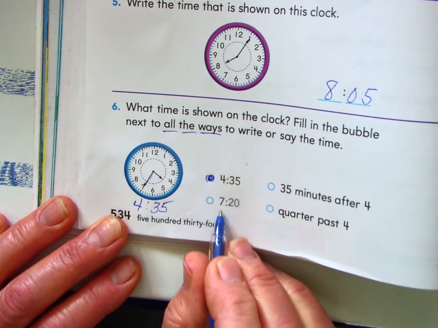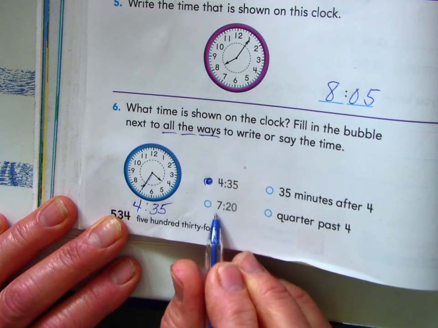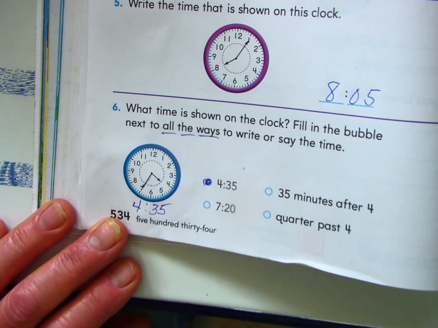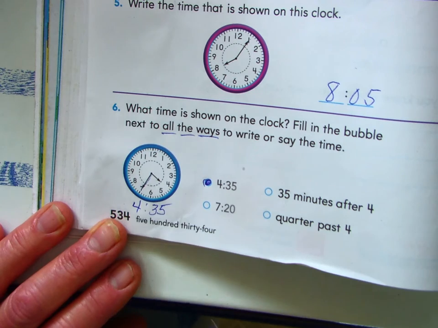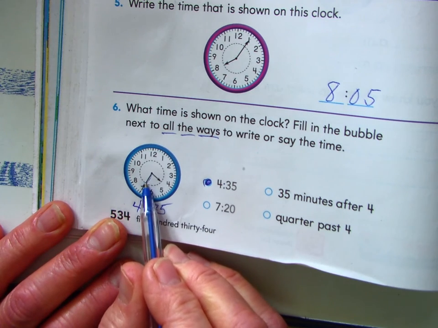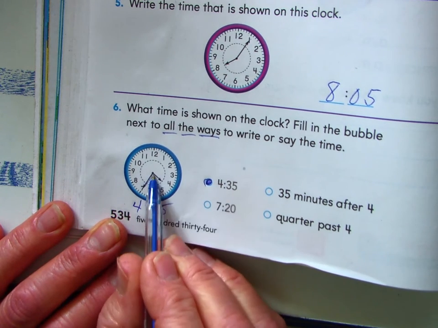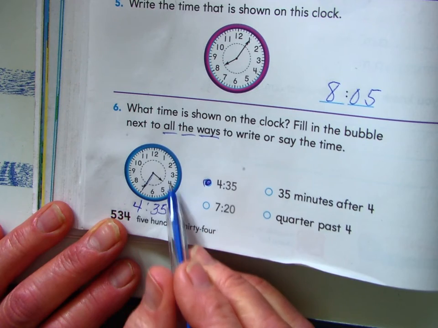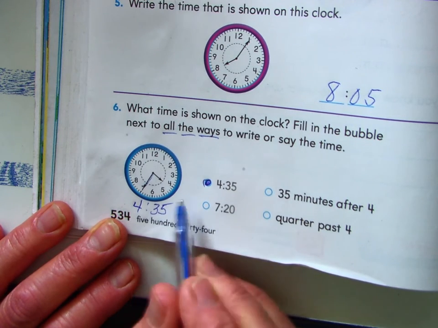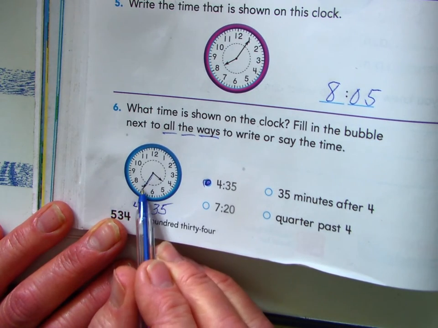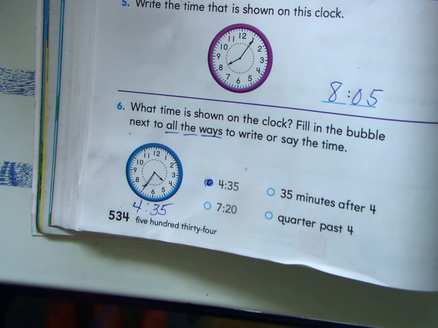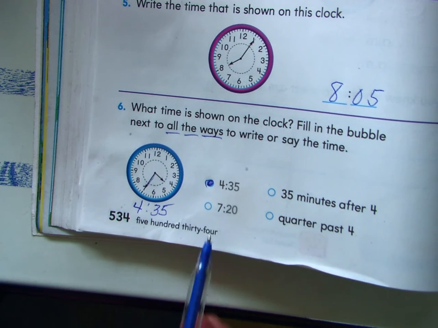Is this another way to write 4:35? No. Okay, what do you think this person did? Why did they put 7:20? Because if you did the big hand first, you'd think that was 7, and the little hand, you'd say 5, 10, 15, 20. But that's backwards. You got to do the little hand, not the big hand, the little hand. Don't get your hands mixed up, or you might think that's 7:20. Kids get the hands mixed up.